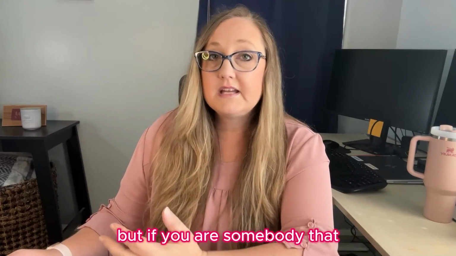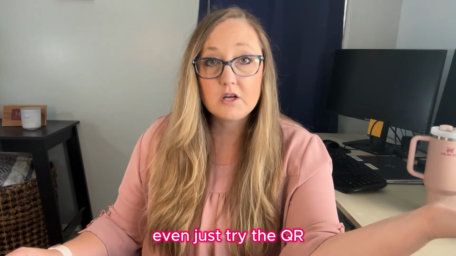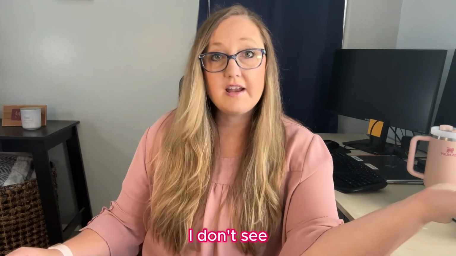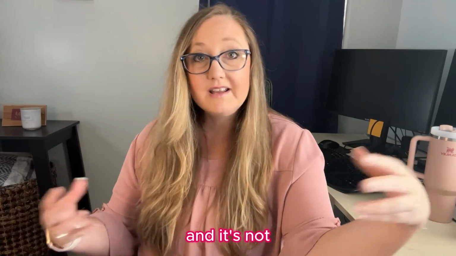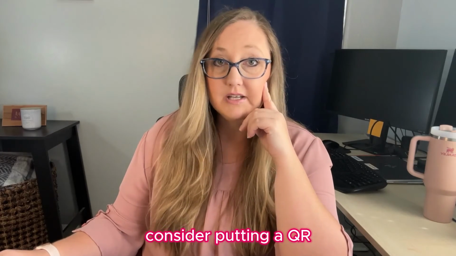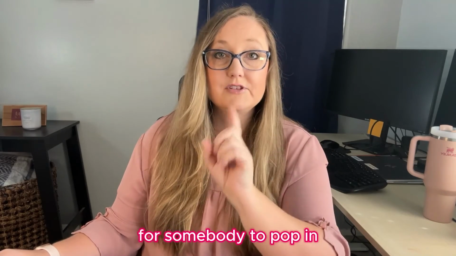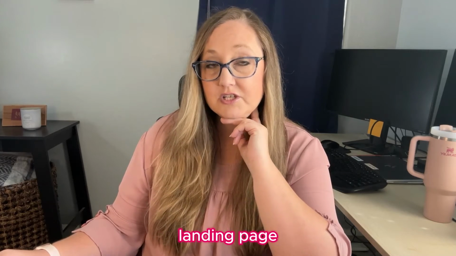But if you are somebody that has a bulk of your customers, or you want to even just try the QR code in your banner, give it a shot. I don't see anything wrong with that. I've done that in prior banners before, and it's not a bad thing. So definitely consider putting a QR code where it's just really easy for somebody to pop in and go directly to your lead magnet landing page.